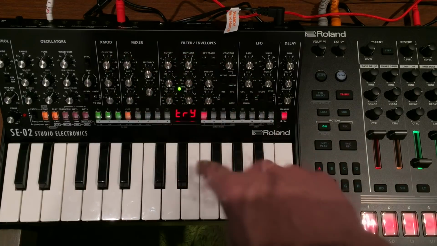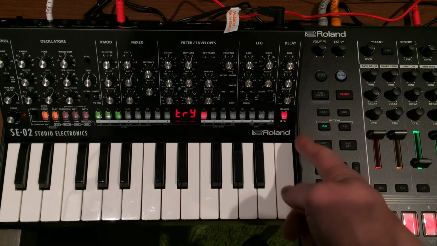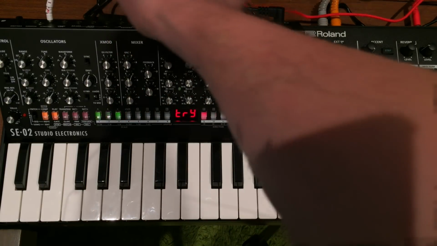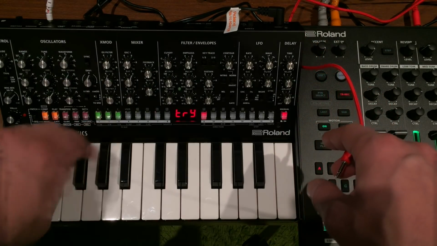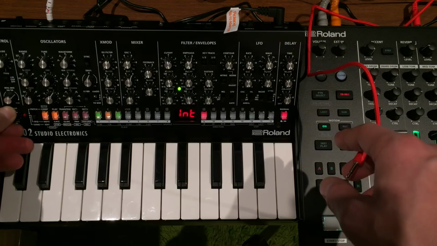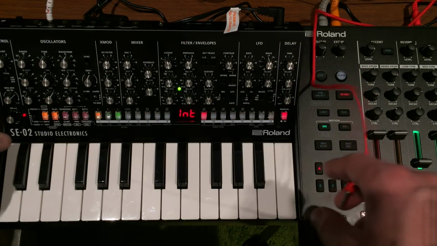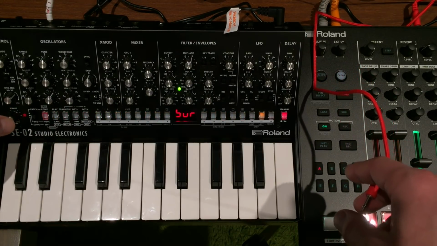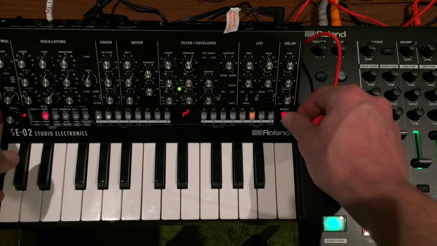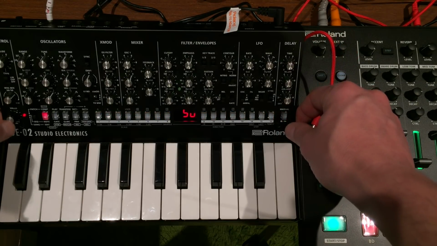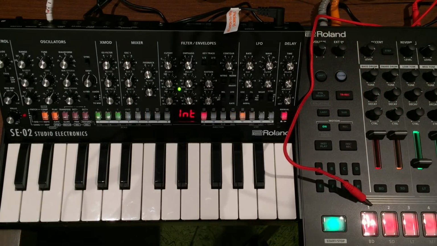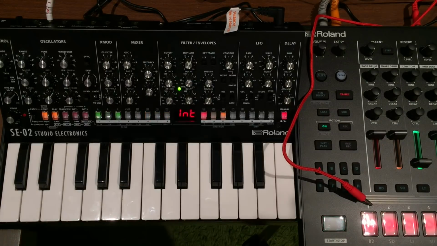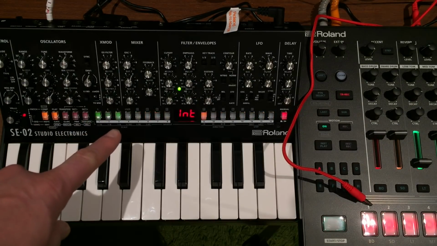Okay, so now if I press play here, sequence not working. If I take it out and press play, sequence not working. If I go in here, I'm changing the trigger to internal, and I go yes, sure. And if I press play again, I should hear something. Here we go. Bring the volume up. So that's the internal sequence here.